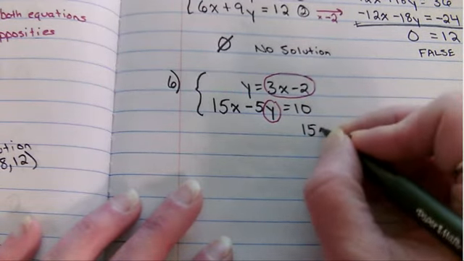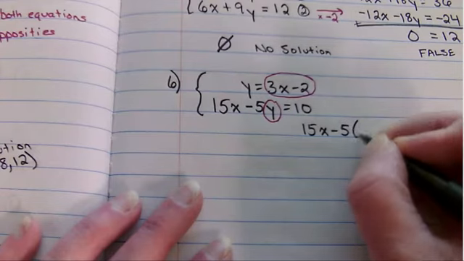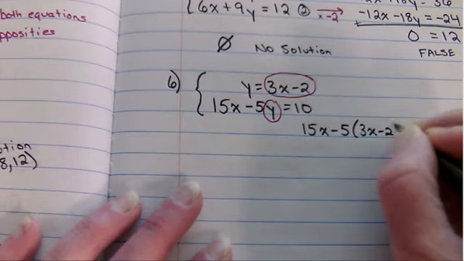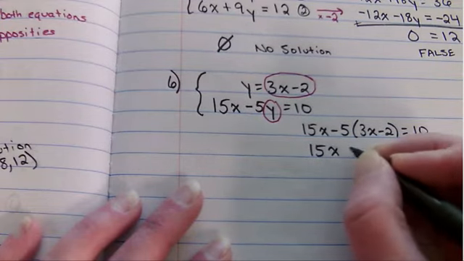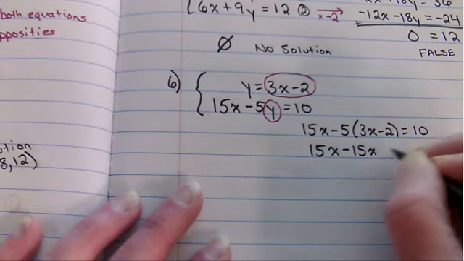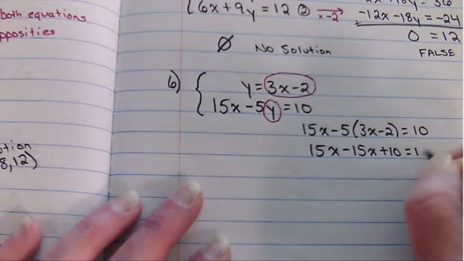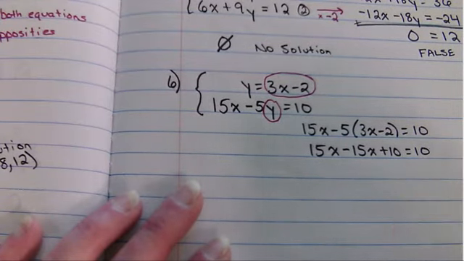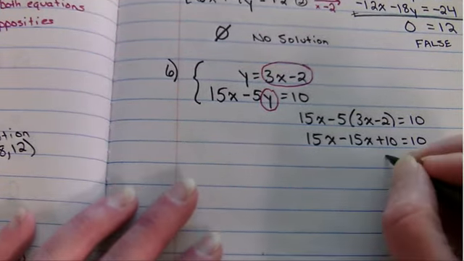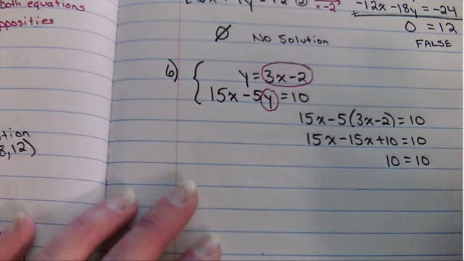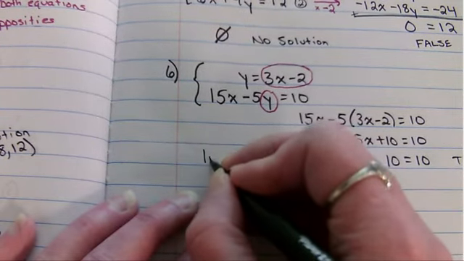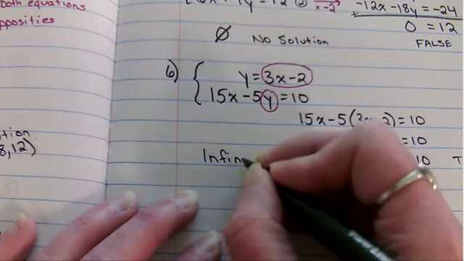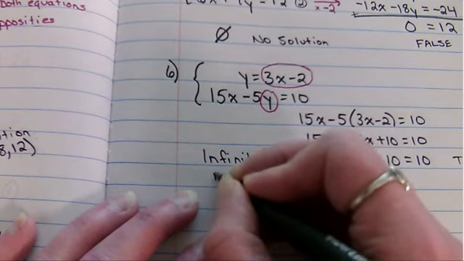So I would have 15x minus 5 times 3x minus 2 equals 10. 15x, distribute. 15x minus 15x. The variables disappear. And I'm left with a true statement. That means there are infinitely many solutions.